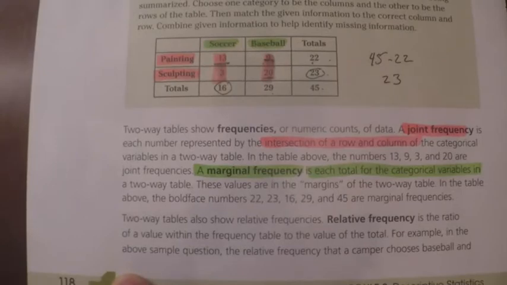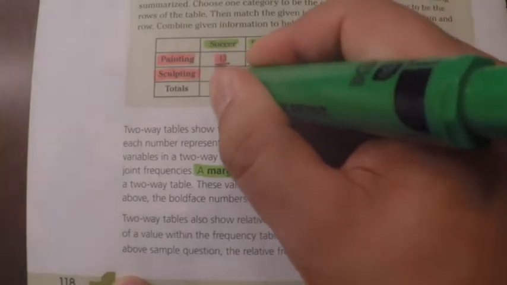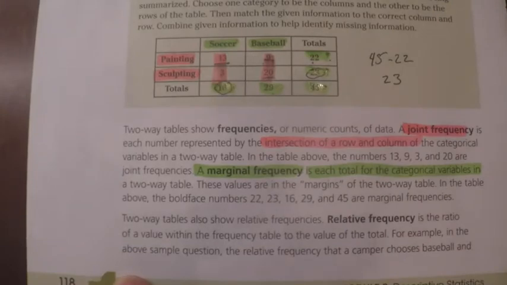So the marginal frequencies are in the margins, right? At the very far to the right or to the very bottom here. So if we're looking at this chart here, our marginal frequencies are 22, 23, 16, 29, and 45. They're on the outside of our table there, or in our margins.